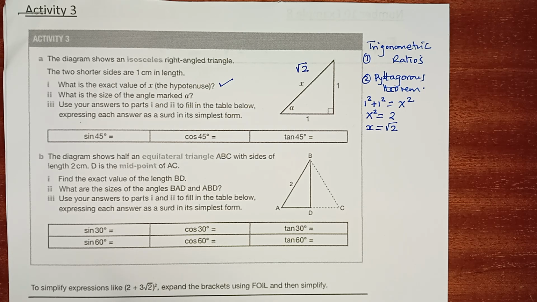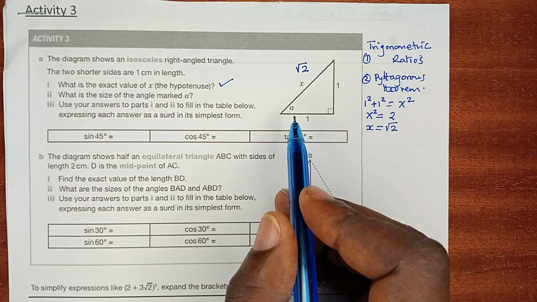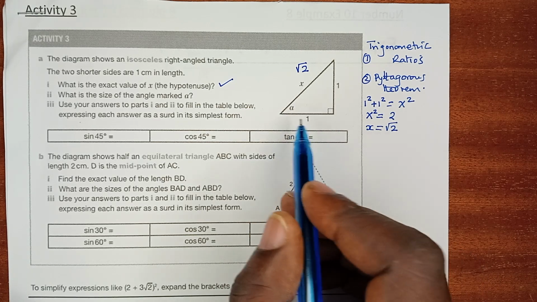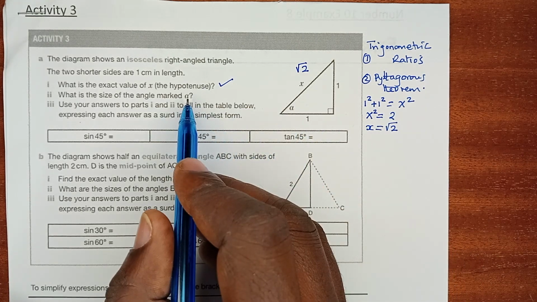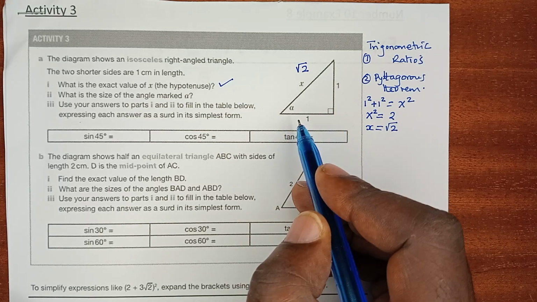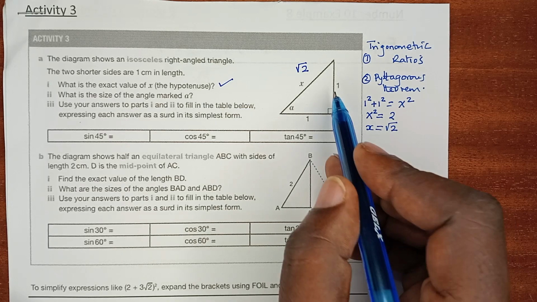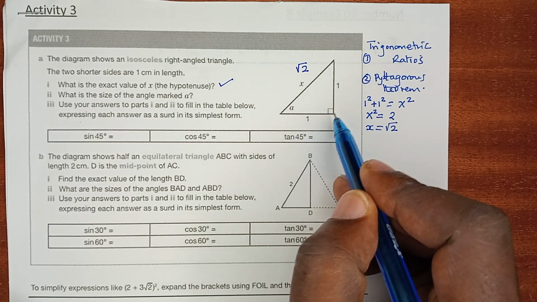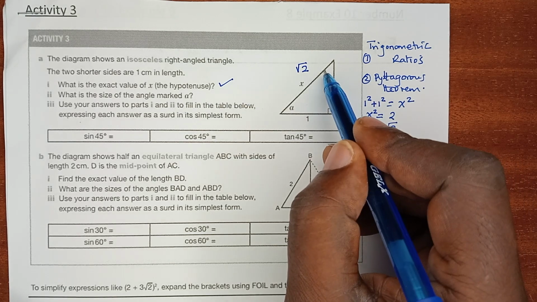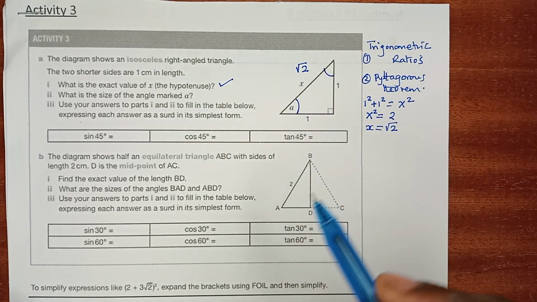What is the size of the angle marked alpha? Of course, this is an isosceles triangle. You can see alpha is here. This is an isosceles triangle whereby the two sides are equal and this angle is 90. It means the two base angles are equal.